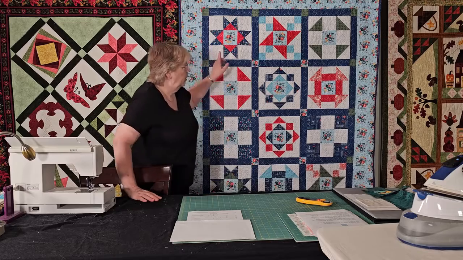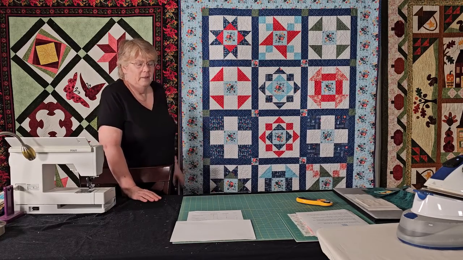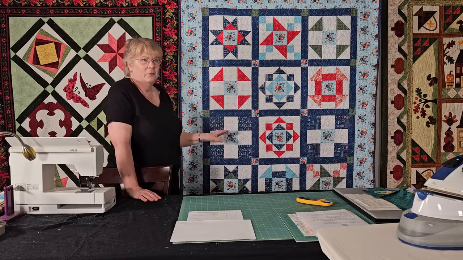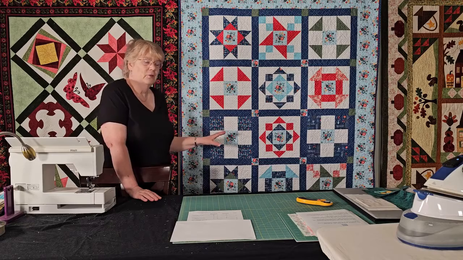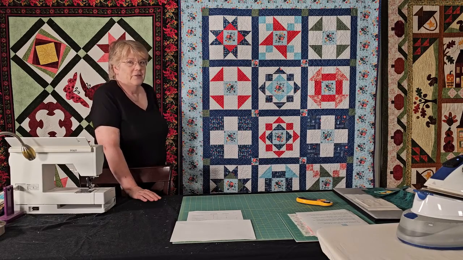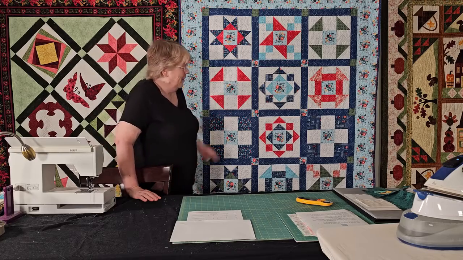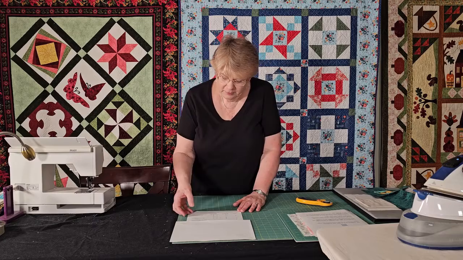So for this quilt, it would be fairly easy just to count them. But when you get into bigger numbers, like 7 times 8 blocks or 9 by 10 blocks, then you just sort of get lost and you never get the number right. So I came up with a formula and I've got it typed up here.